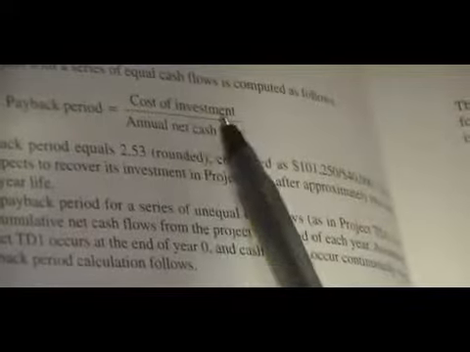Where are you looking at? Can you point at it so I can zoom in on it? So TD1, for that year, 2.53 rounded. So it was easily, right? Yeah. 101, which was our cost of investment.